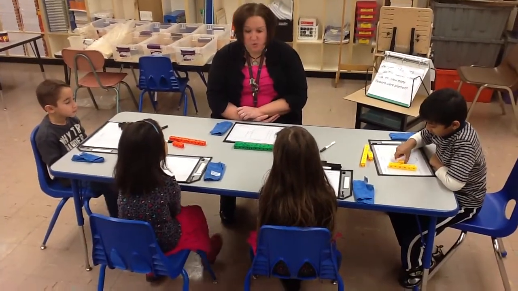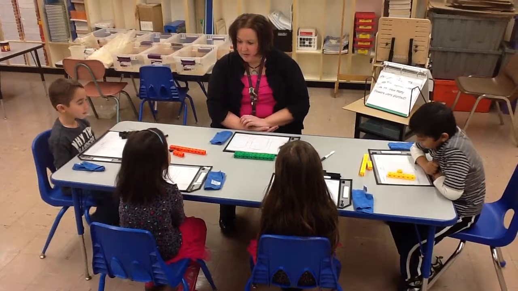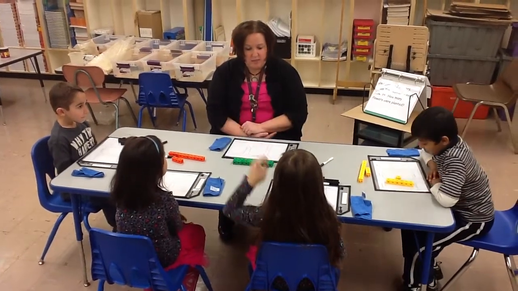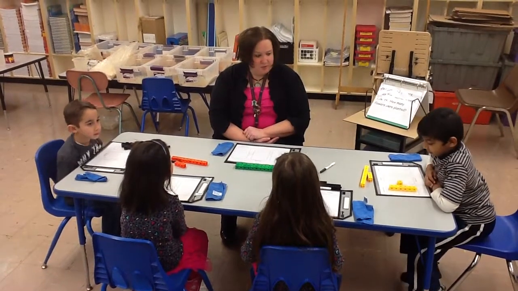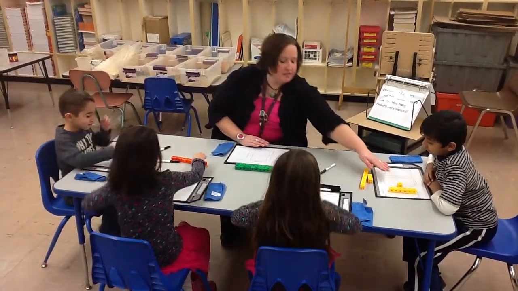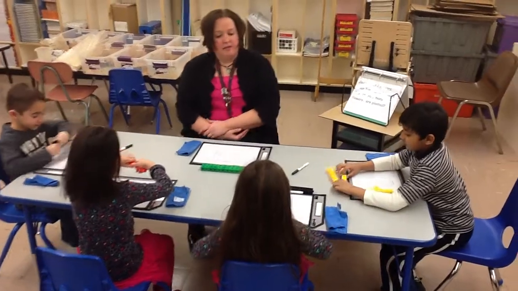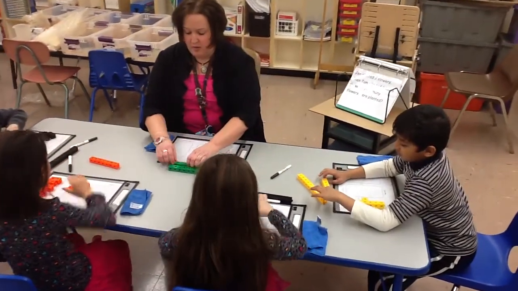Tom planted 6 more. So what could we do here? What could we do there, Grace? Hit 6 keys. Do it for me. Okay. Can you keep this all together for me? Grace said that we should put 6 cubes.